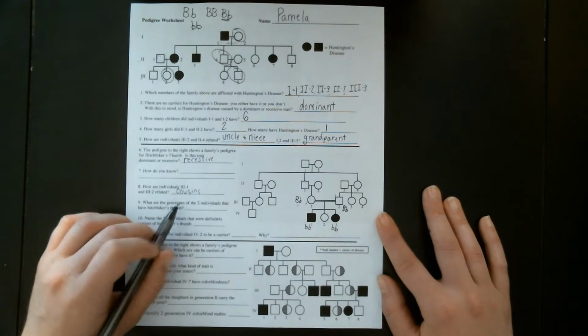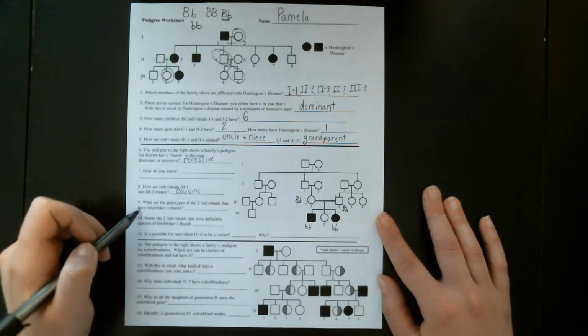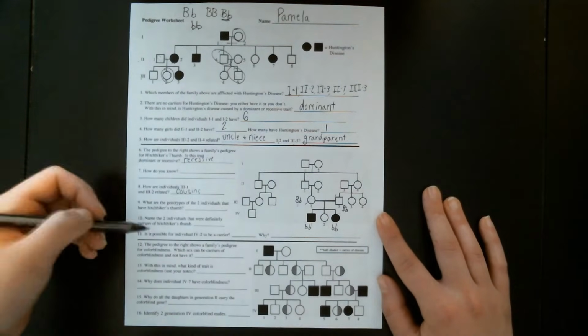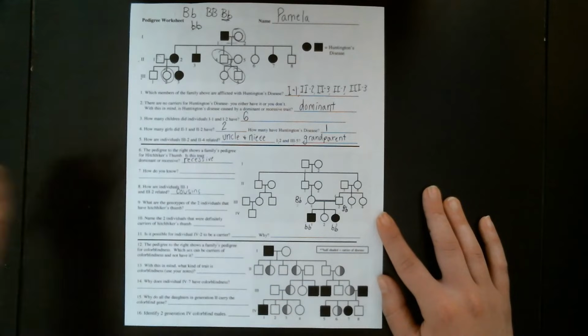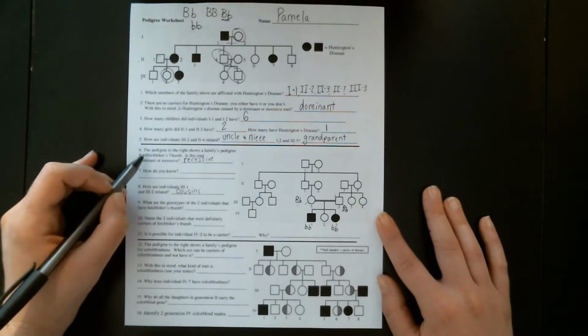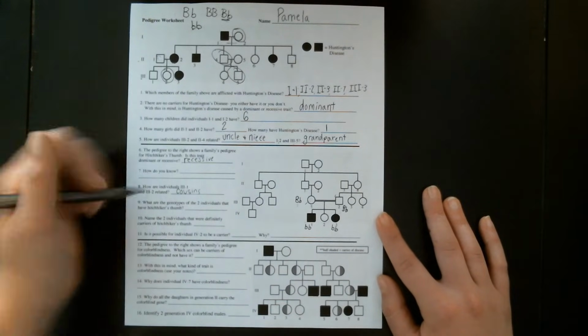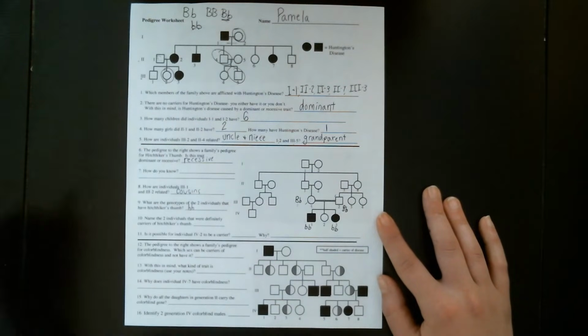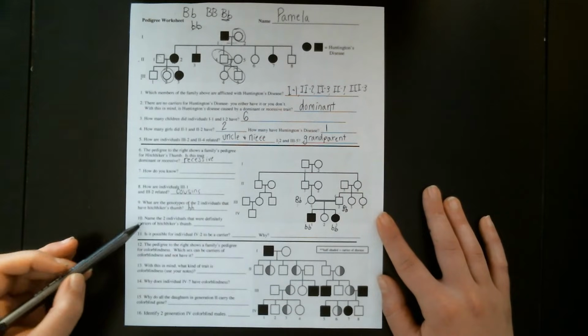Next, what are the genotypes of the two individuals that have Hitchhiker's thumb? So yeah, we just did that, so they have to be little h and little h. In this case, I guess we can call Hitchhiker's thumb H, so those two individuals would be little h and little h. Homozygous recessive. Okay.